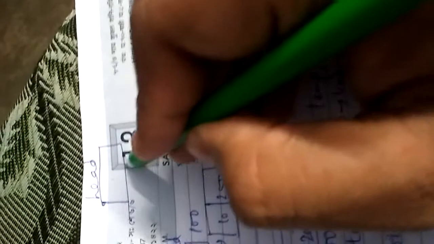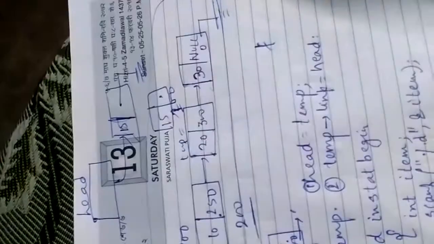Then to create the link, the data part will come here, the link will be null, and head will be equal to temp. So we check if head equals null.